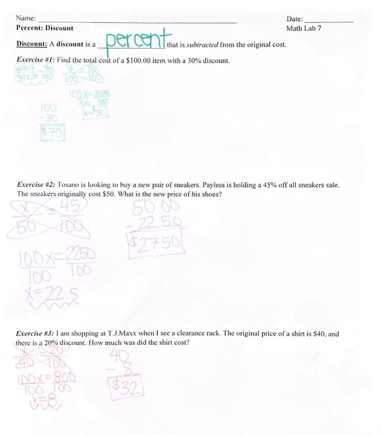So we have the total cost of a $100 item with a 30% discount. So we're finding the total cost. So first we're going to want to find that discount first. We have part over whole equals percent over 100. I'm going to write that for ourselves so we remember. So we have part over whole equals percent over 100. So we're going to keep this in a little cloud over here.